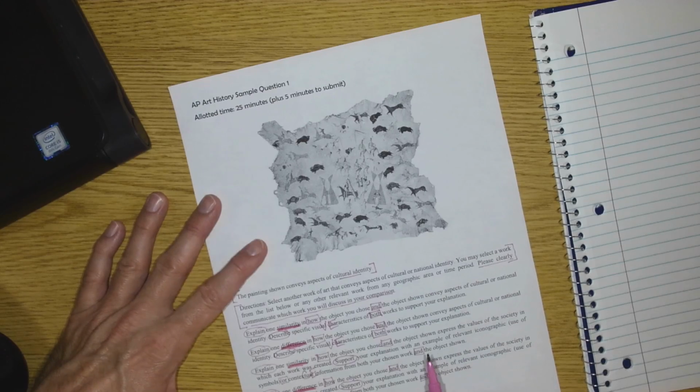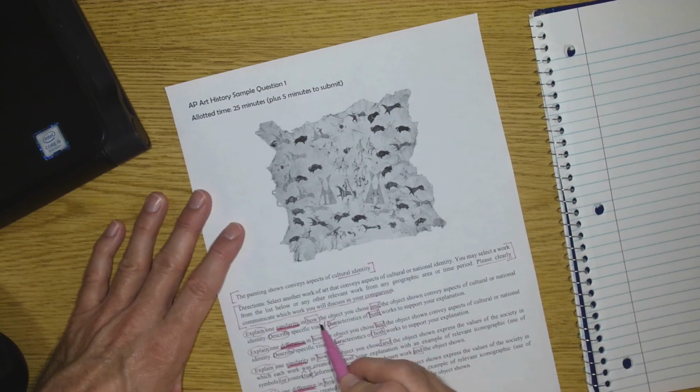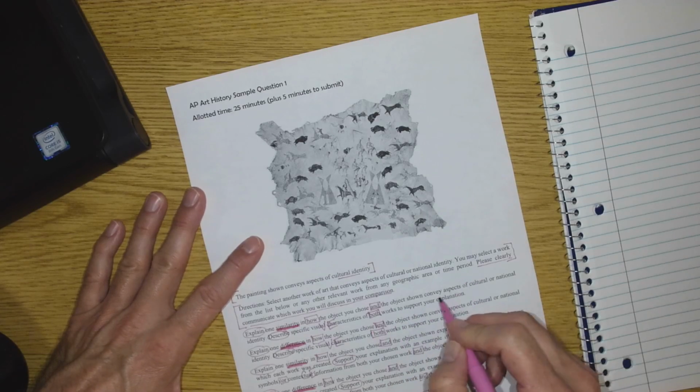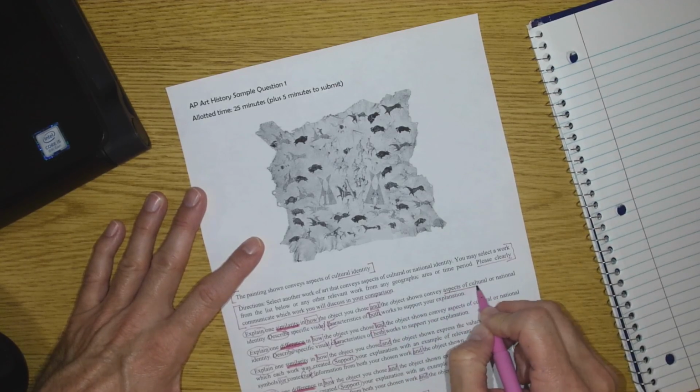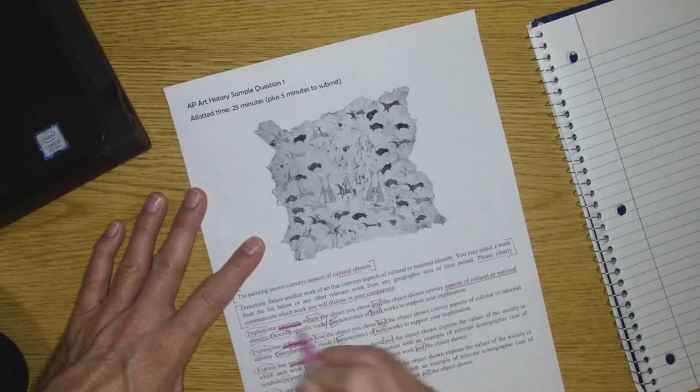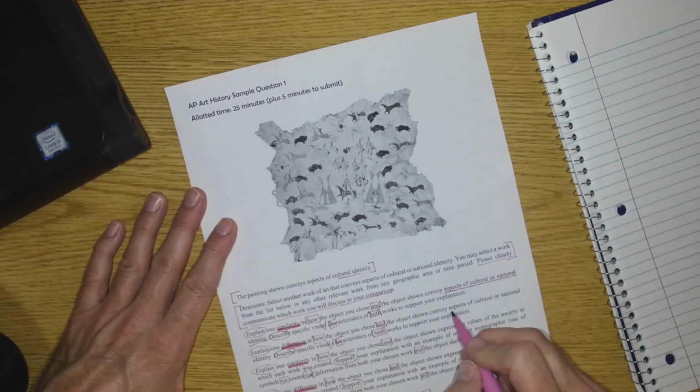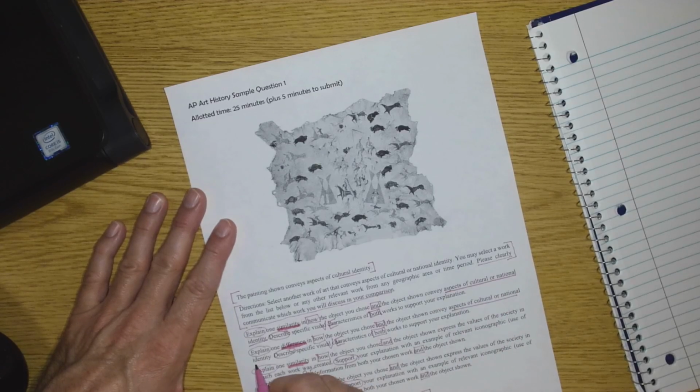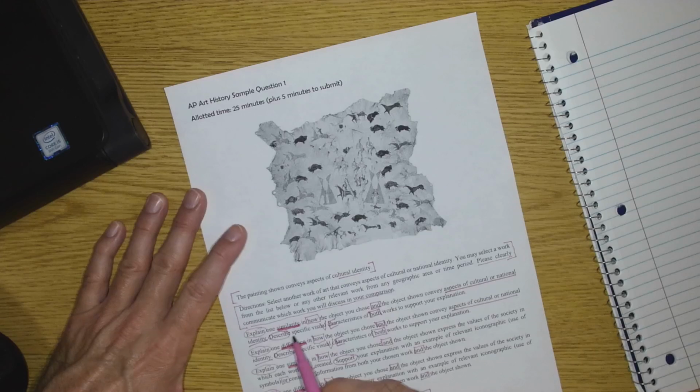Okay, so let's start underlining key phrases. The object you chose, the object shown convey aspects of cultural or national identity. Okay, aspects of cultural or national identity. One's a similarity, one's a difference.